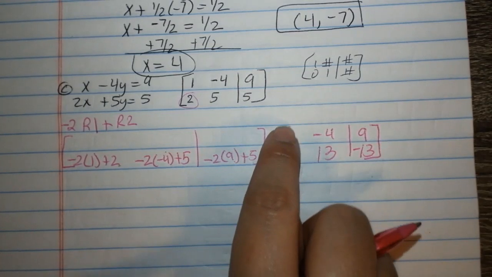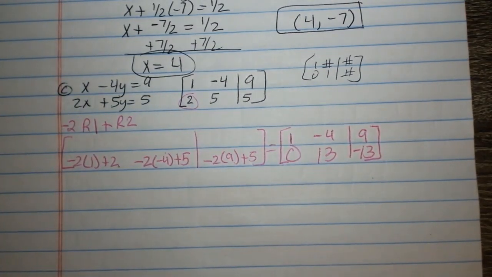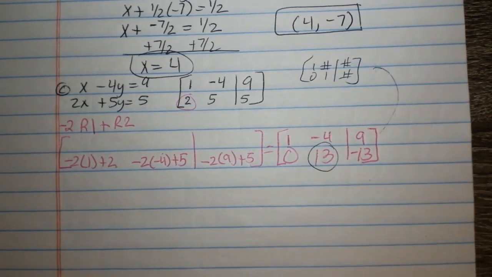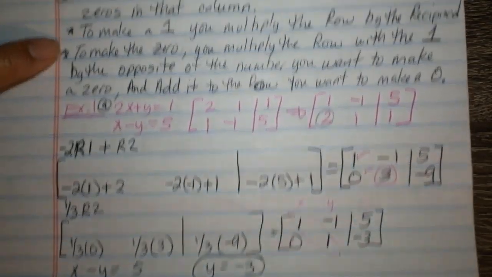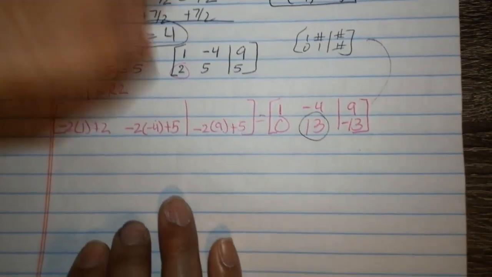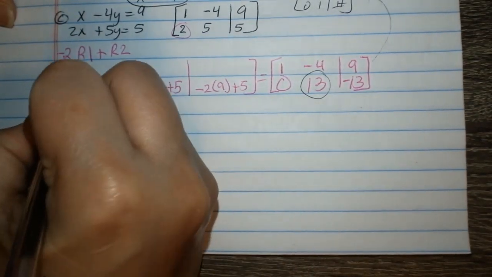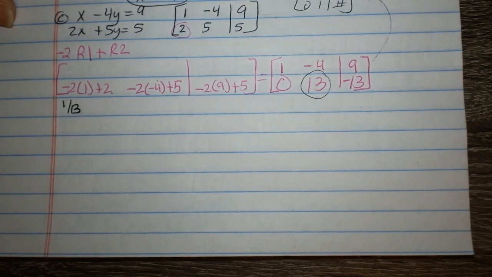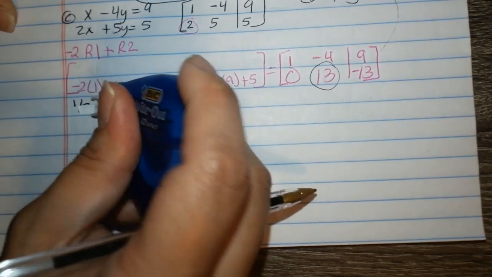So I have a 1, 0. Now the only thing, so this looks like this, I have to make this into a 1. So to make a 1, you multiply the row by the reciprocal. Well, what's the reciprocal of 13? 1/13 is the reciprocal of 13. It looks like a bad 13.